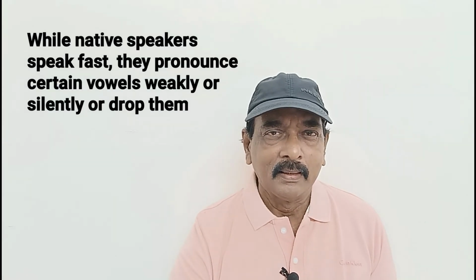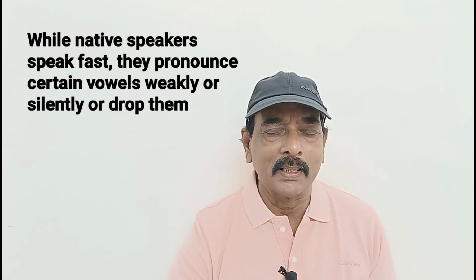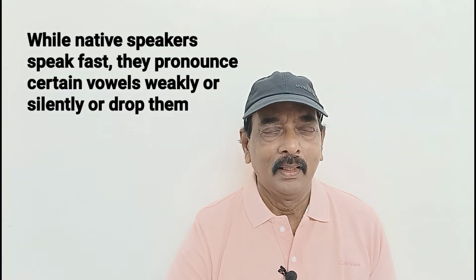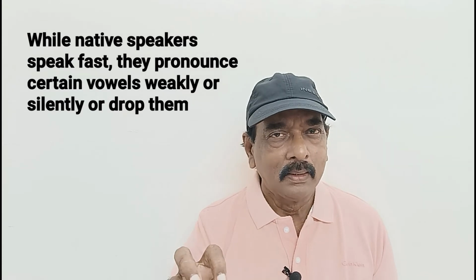Okay, our point now is about the dropped syllables. We, the non-native speakers, actually speak as in our own languages, thinking that all letters have sounds. But the native speakers don't speak like that. When they are normally speaking, they are leaving some vowels weaker, and they don't pronounce them with much sound.